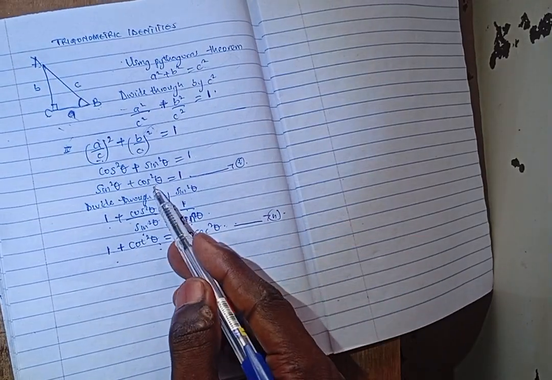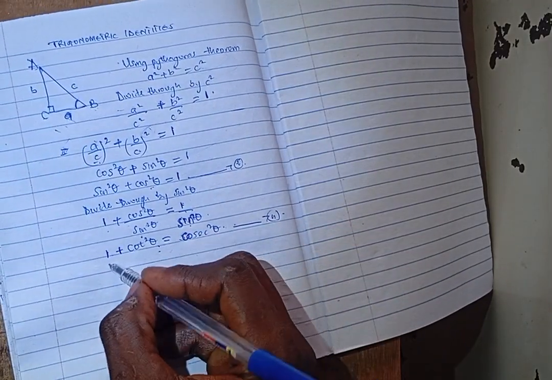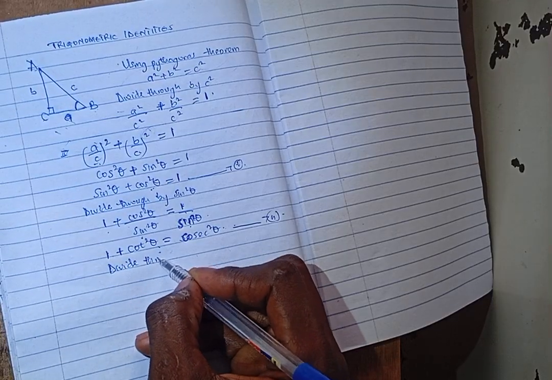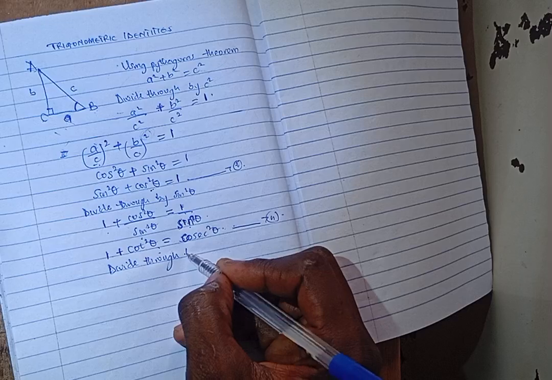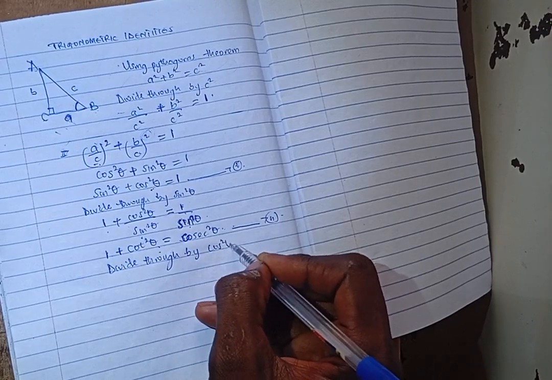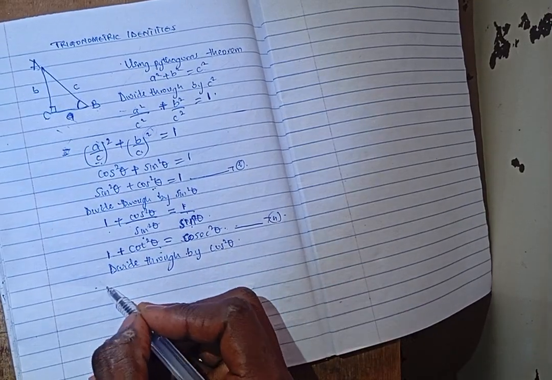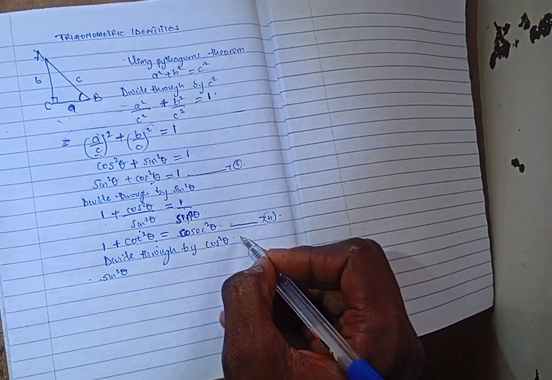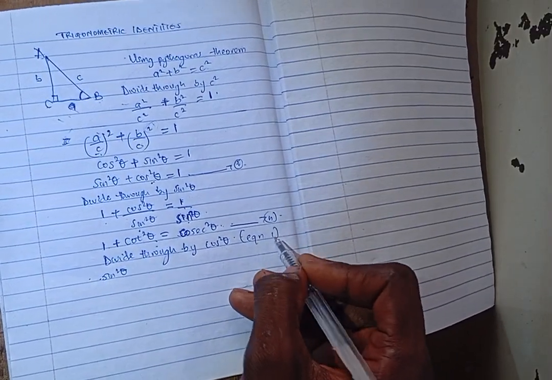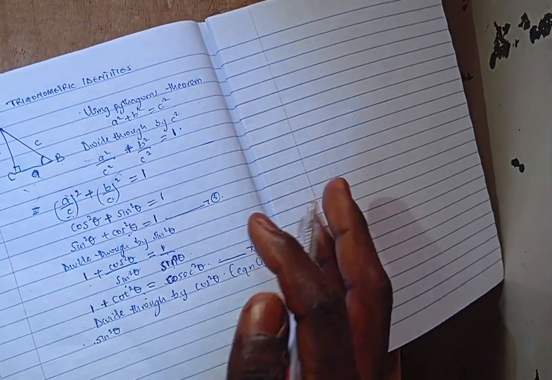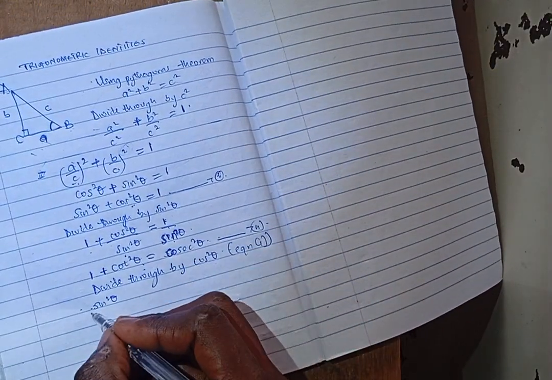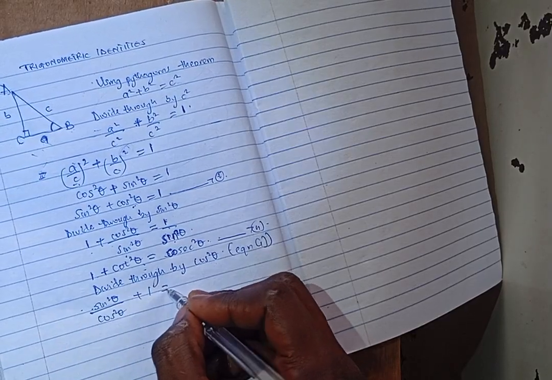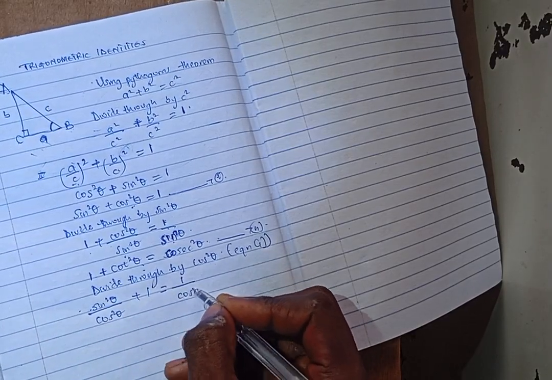To get the third one, you still divide through by cos square theta, using equation 1. So sine square theta over cos square theta plus 1 is equal to 1 over cos square theta.